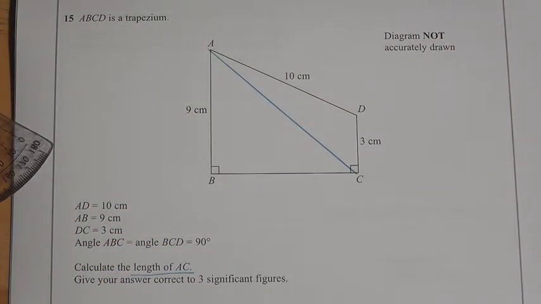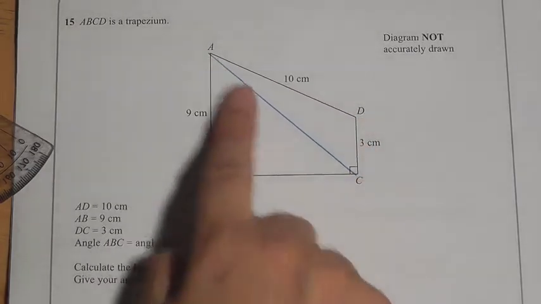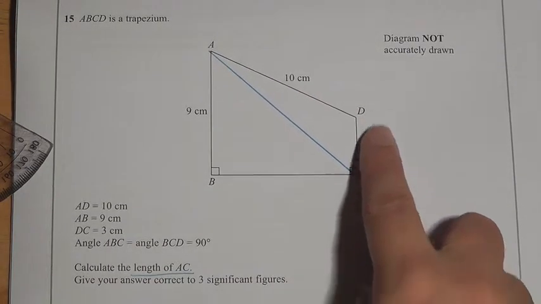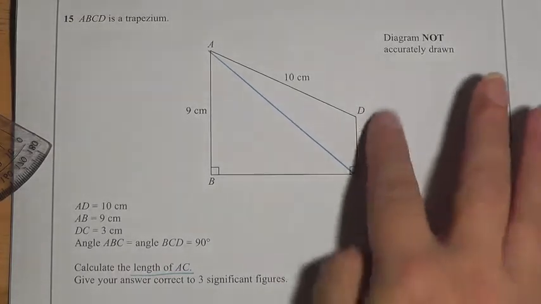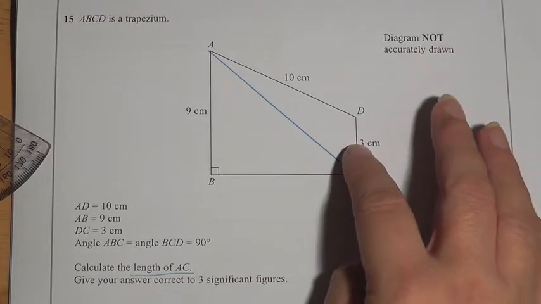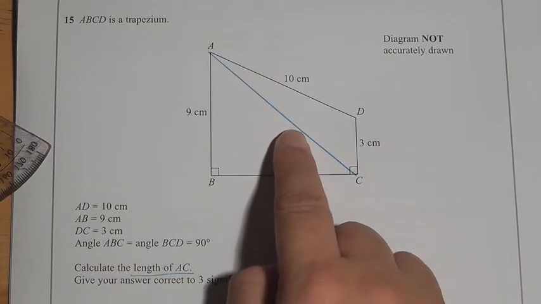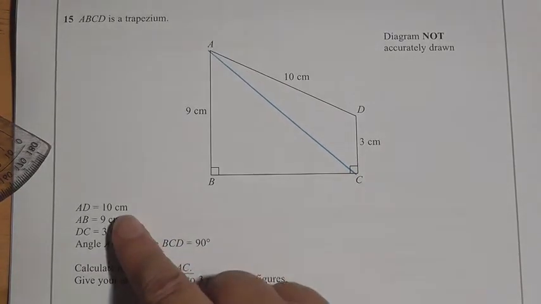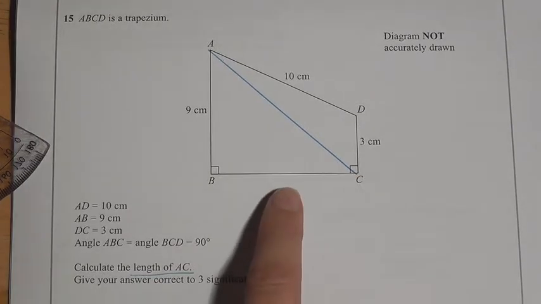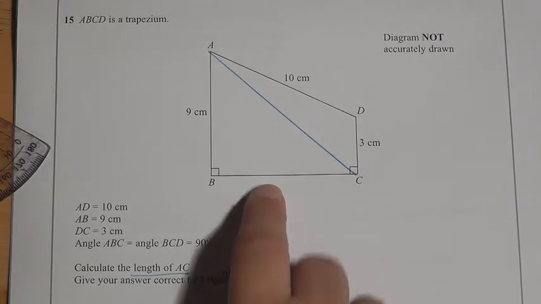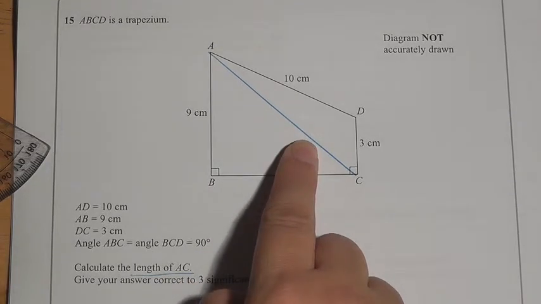Now, if we look here, it gives us the side of a triangle, but this is a non-right angled triangle and we don't know any of its angles. So there's not anything that we can do with that that's going to enable us to find the line AC that I've just drawn. However, on this side of the shape, we've got a right angled triangle. So if I could find out this length, I would be able to find out this length here.